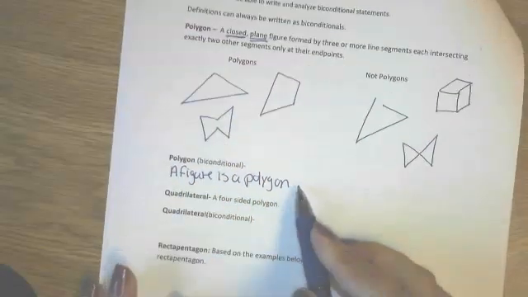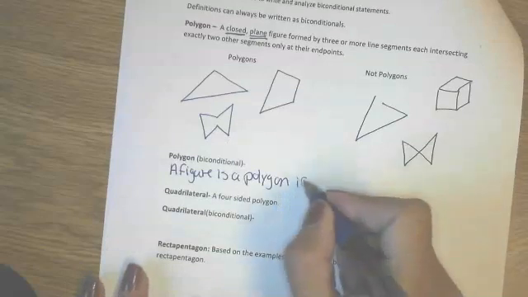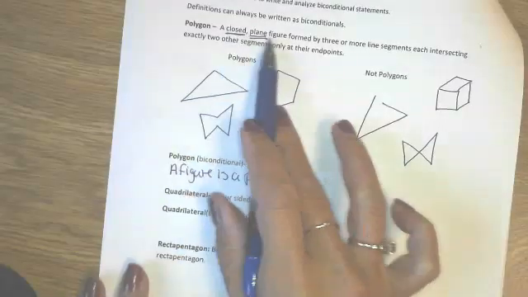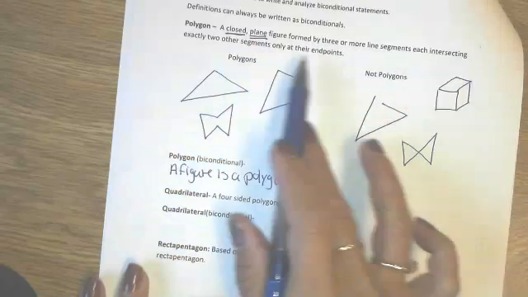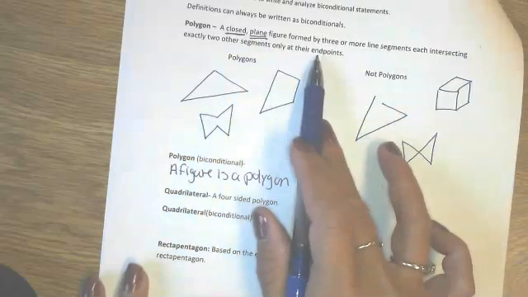And then what did you say after that? A figure is a polygon if and only if it is a closed plane figure formed by three and then the definition. Yeah, and then the whole thing. I'm not going to make us write all that out again. So we're just going to start it so we know.